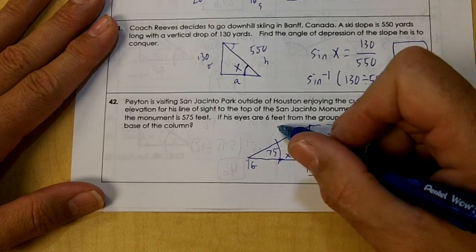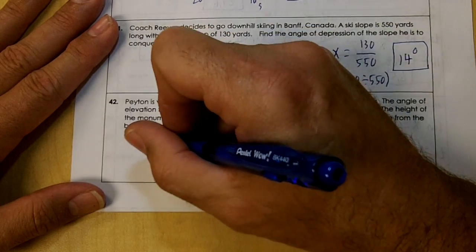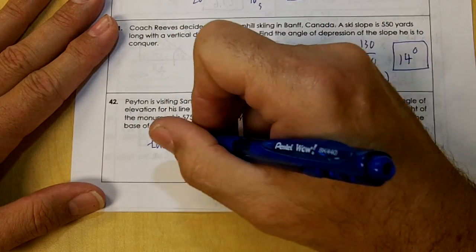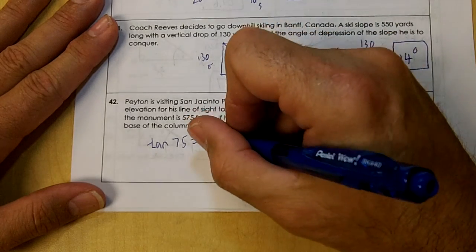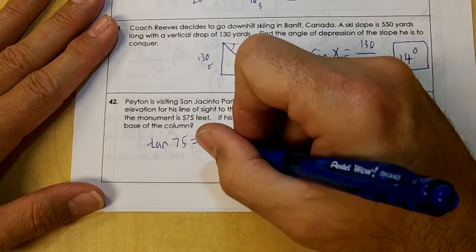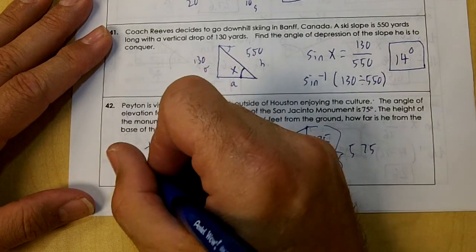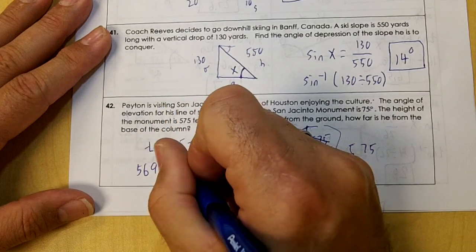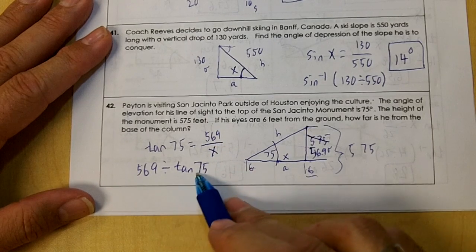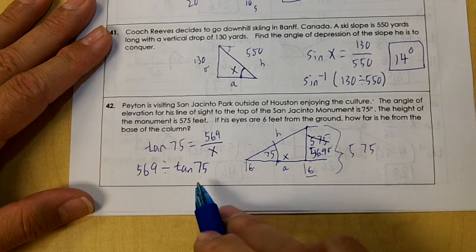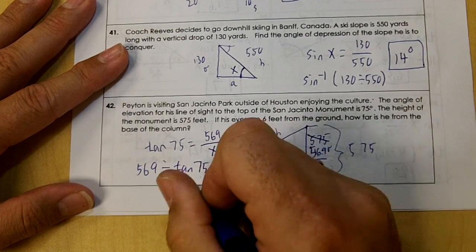Okay, so we don't know our hypotenuse. We have adjacent and opposite. We're going to use tan. So write down tan of 75 equals, our opposite is 569 all over x. Okay, since the 569 is on the top, we're going to divide. So 569 divided by tan 75. Make sure you have these written on your test tomorrow. Punch that in the calculator, round it to the nearest tenth. 152.5 feet from the base of the monument.